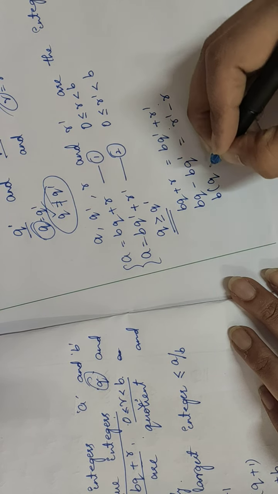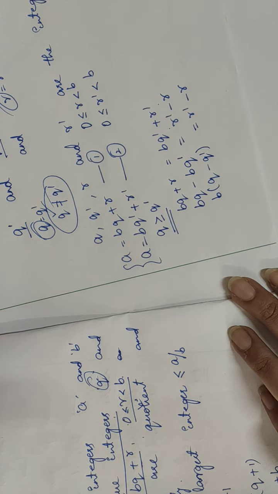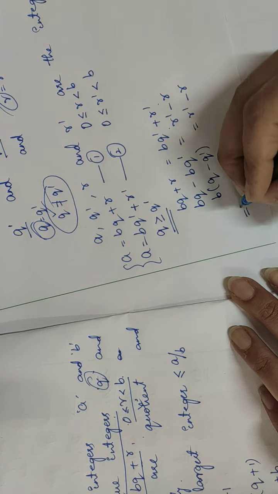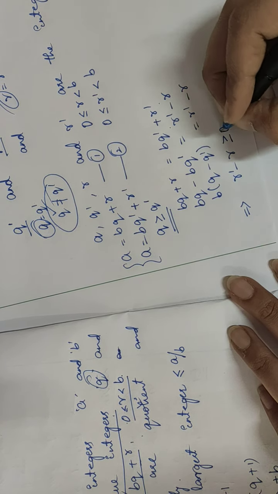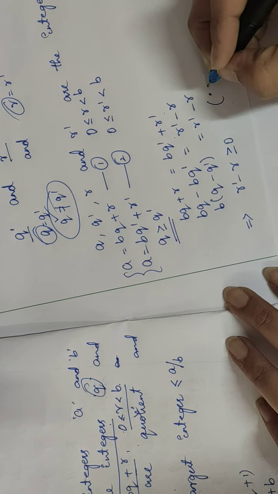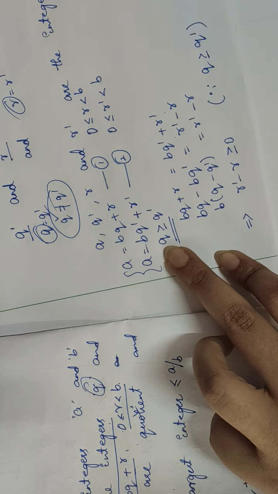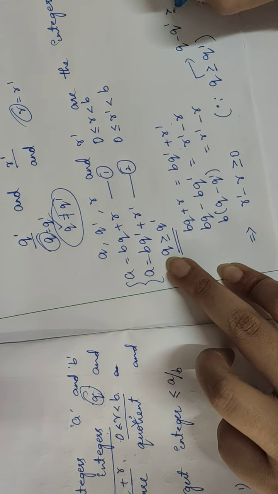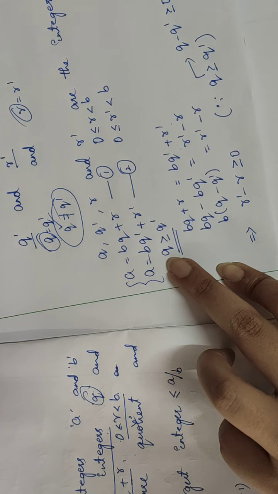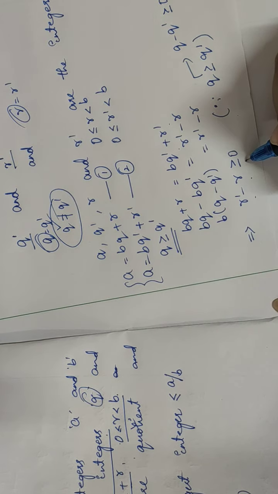So this is b into (q minus q dash), which is equal to r dash minus r. Right? So this implies r dash minus r will be greater than or equal to 0. Why? Because we have chosen that q is greater than or equal to q dash. That means q minus q dash will be greater than or equal to 0. So I can write r dash minus r is greater than or equal to 0.